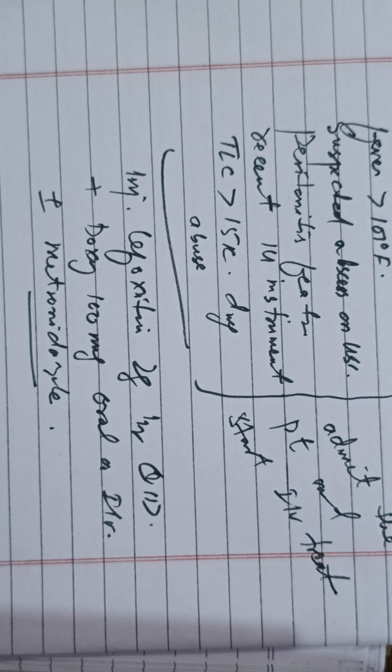If the PID is left untreated, then the chances of female infertility and ectopic pregnancy are high. That's it. Thank you.